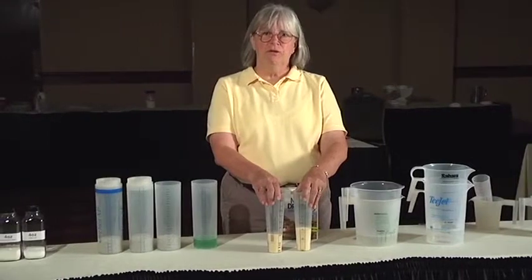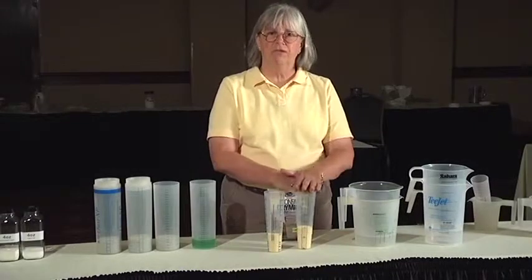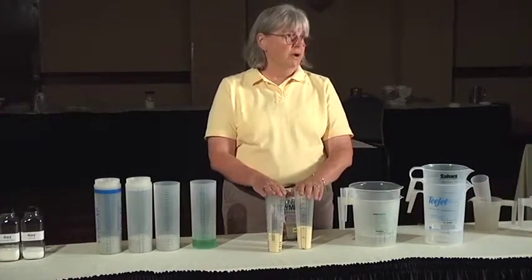Here are 2 tubes for 2 different products, and I have put 2 ounces of dry milk in there to show you what the difference looks like. If you would grab this tube for this product or vice versa, your amount would be off.